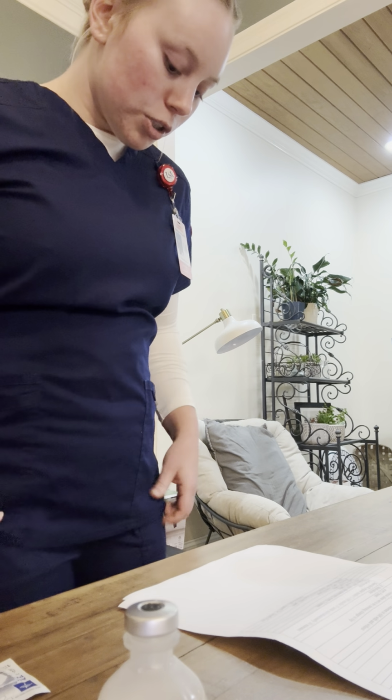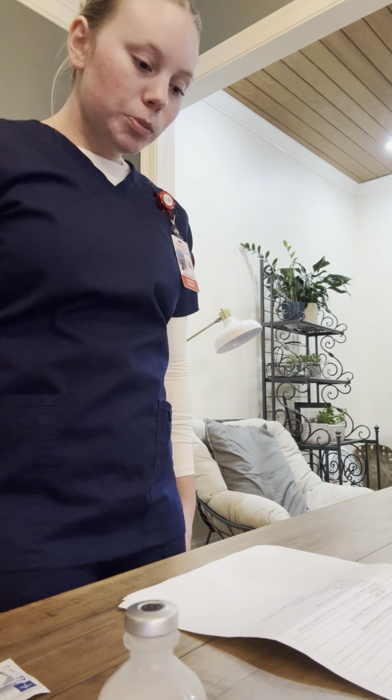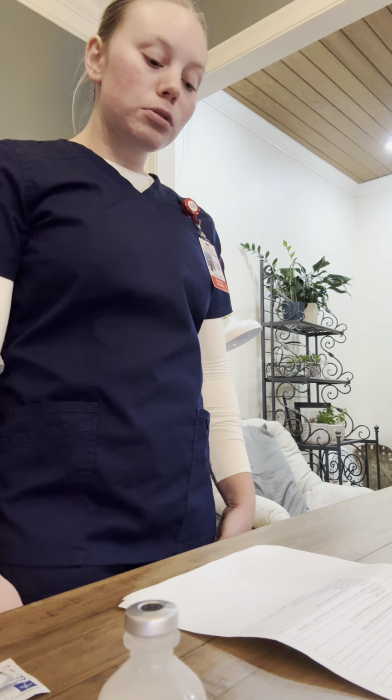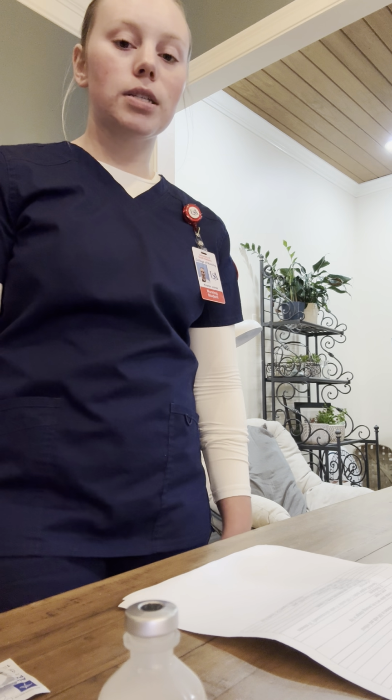So, to start off, I am in the medication room. According to hospital policy, this is a no interruption zone. So I would keep the door closed. I would not take any phone calls and limit conversations to only essential information.